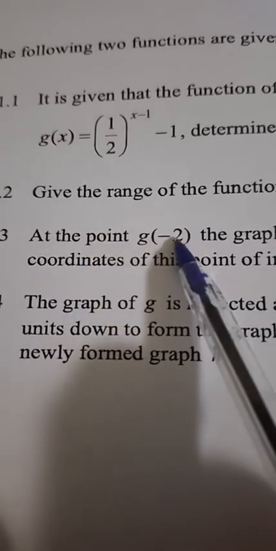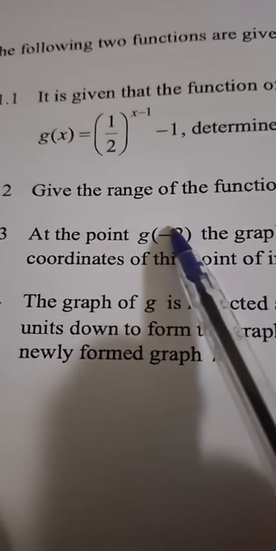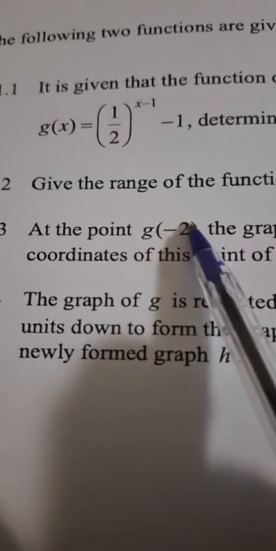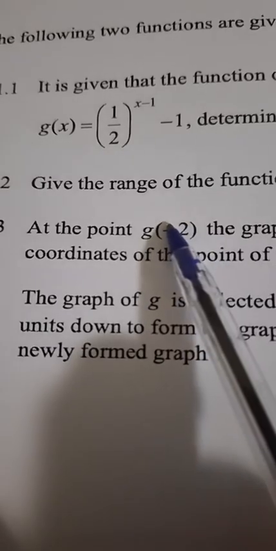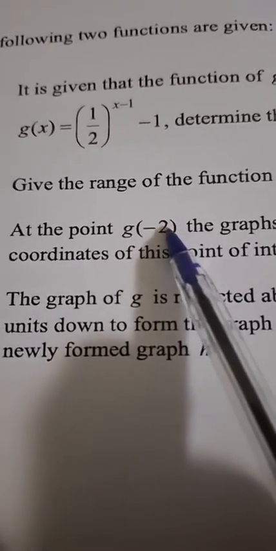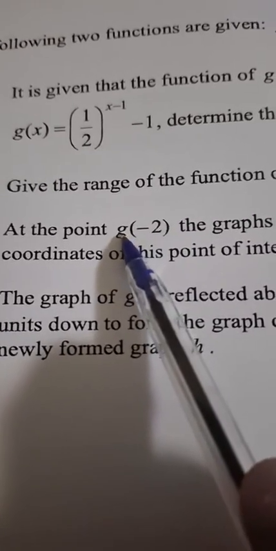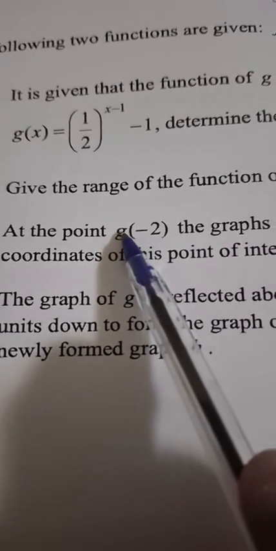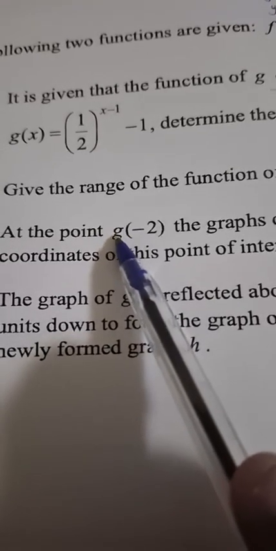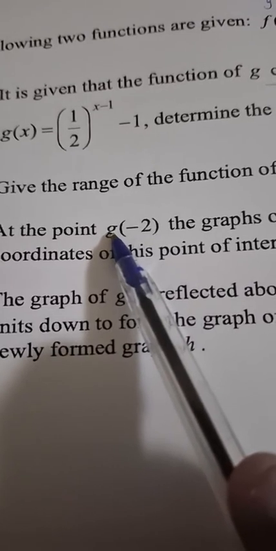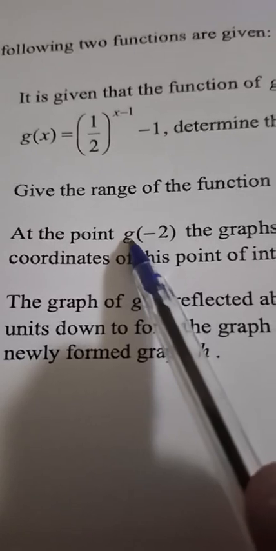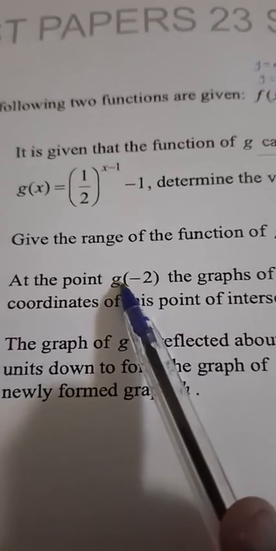At the point g(-2). What is this -2, and why is it standing within a bracket? What does it represent? What is g first and foremost? Let's just look at this. What is g? What does the g here represent?